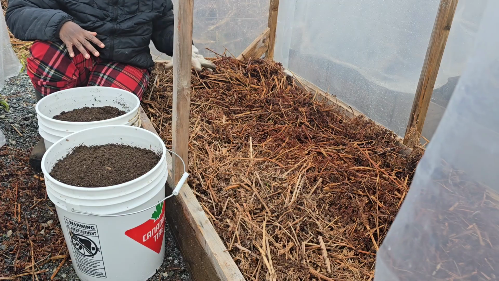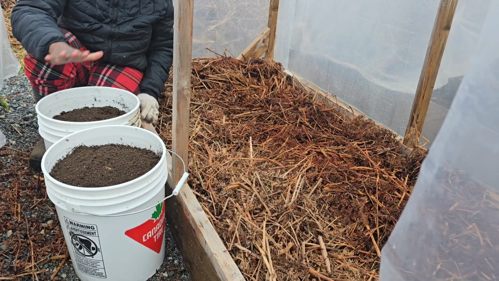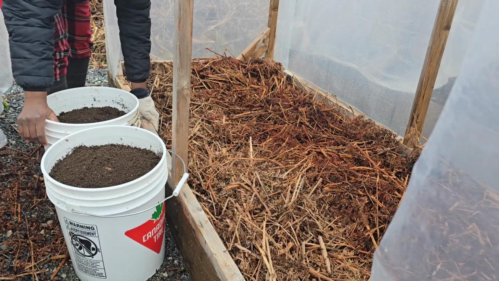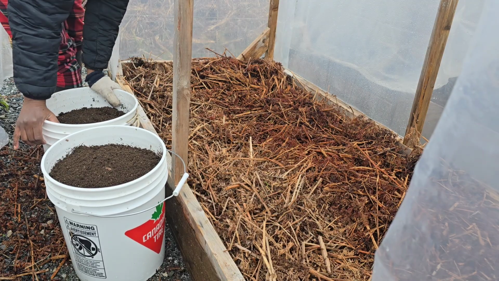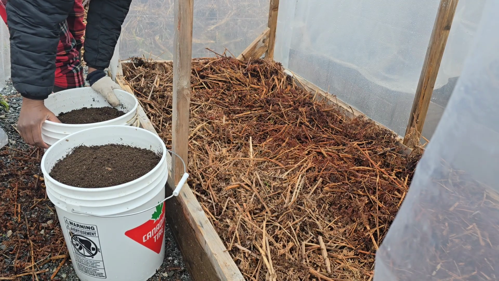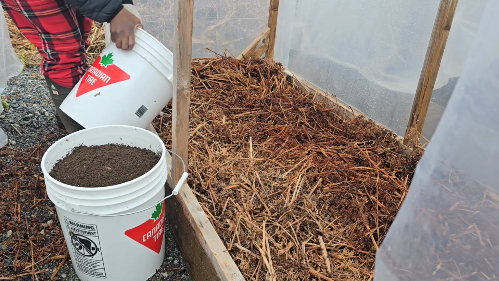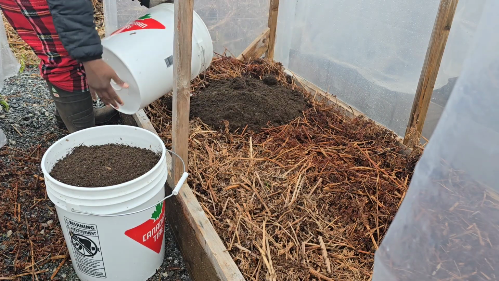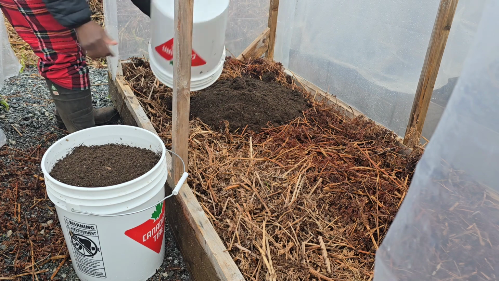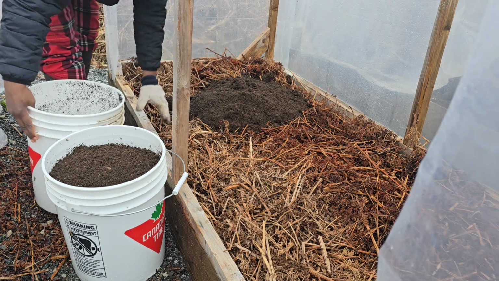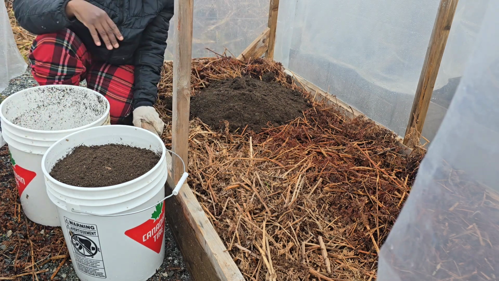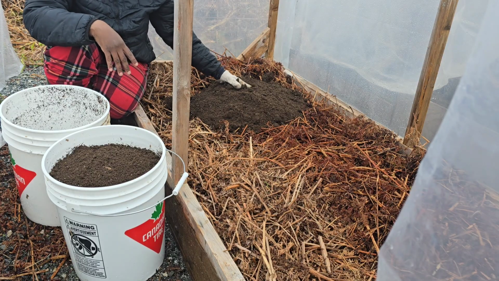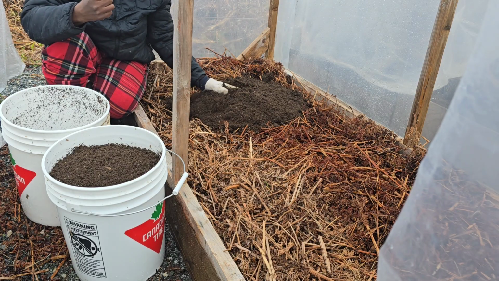Now before I start putting potatoes in this bed, I'm going to be topping up the bed with my worm castings. Now why am I going to be adding worm castings to the bed? It has a lot of benefits in your garden. Worm castings is not recognized as a fertilizer, it is recognized as a soil amendment, which means that worm casting helps to aerate your soil.